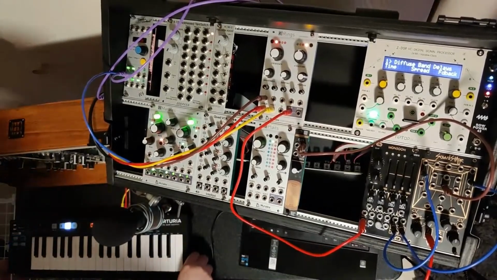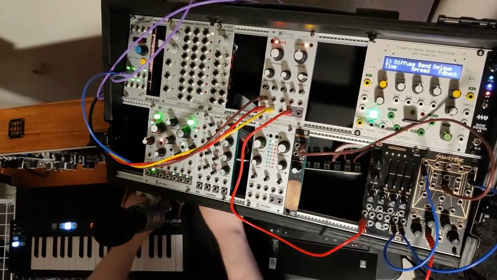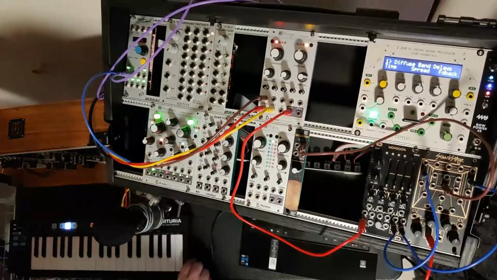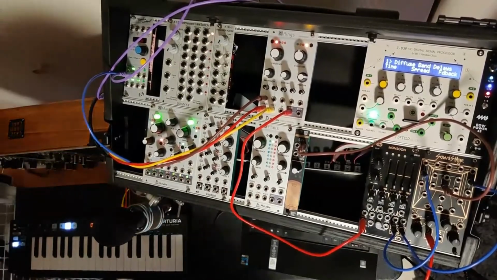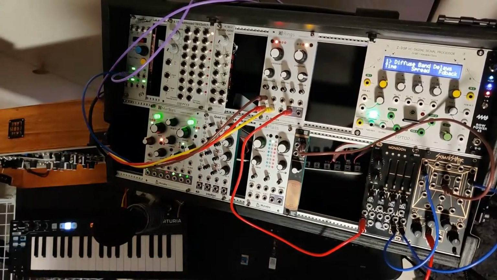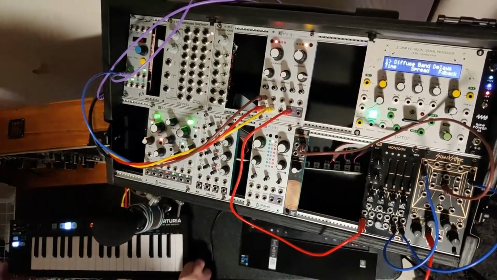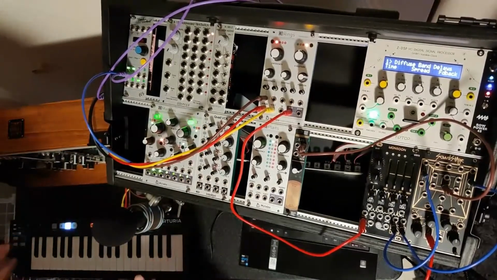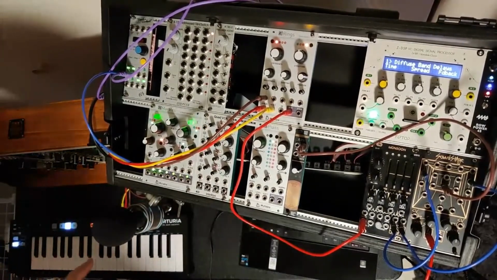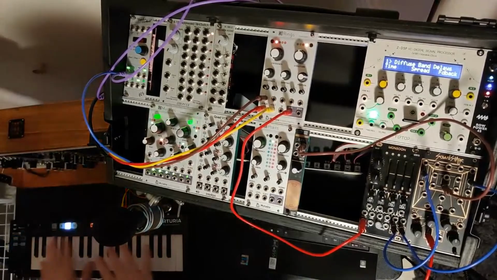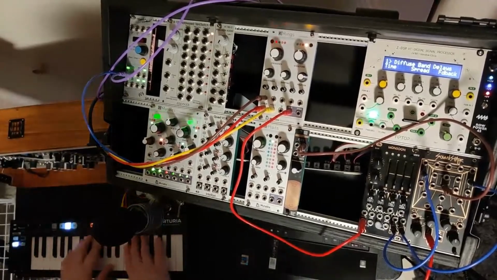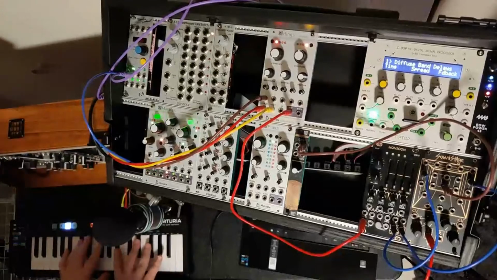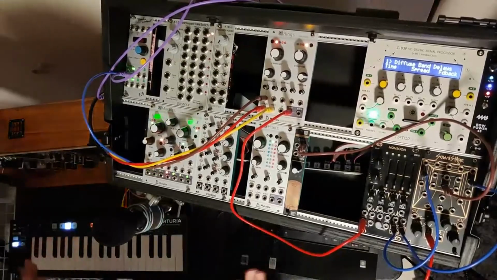If you're familiar with Eurorack, then I apologize if this is basic stuff. But this is my first stream, so I'm going to talk about basic stuff because this is a basic stream. Hopefully if you don't know anything about Eurorack, I will try to not skip things. Okay, so this is my controller. It's what lets me play notes.